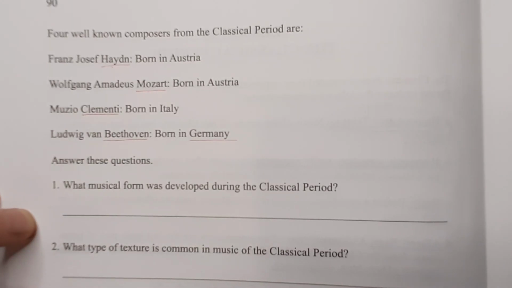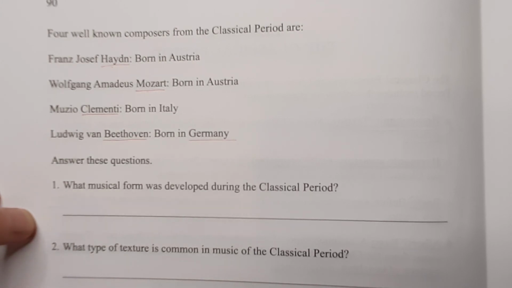Can you remember that? All right, now close your eyes. Can you tell me the well-known composers from the classical era? Haydn, Mozart, Clementi, and Beethoven, Germany.